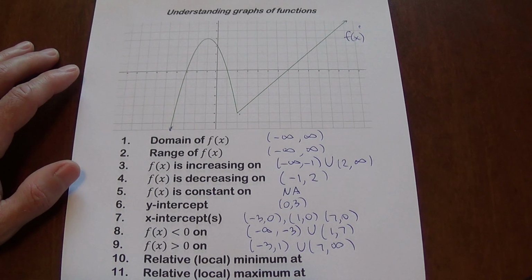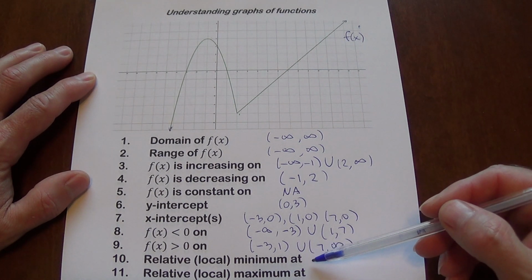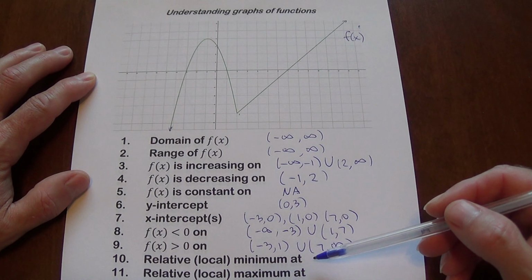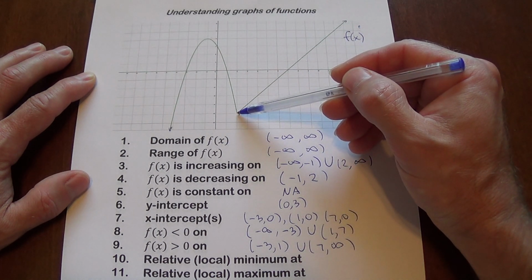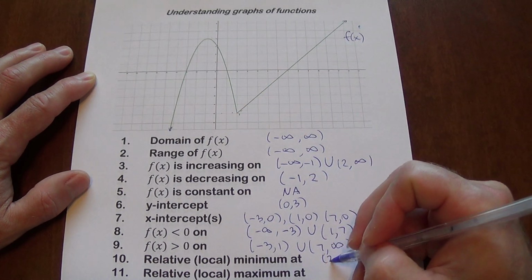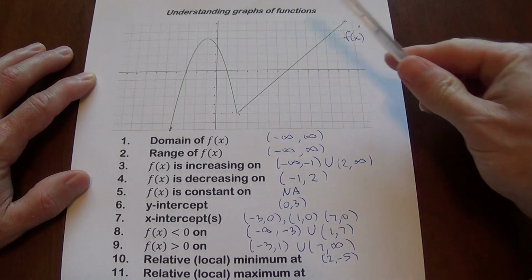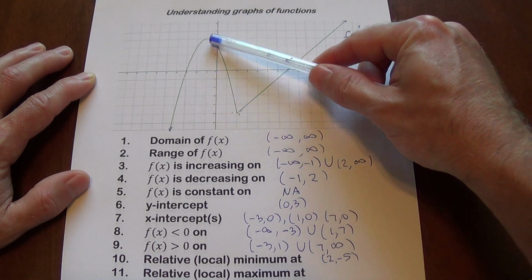Relative maximum, also known as a local maximum, and local minimum. A relative minimum is not the lowest point on the graph, but a point where you have some kind of a dip. So in this case, this is going to be our relative or local minimum. So it's going to be (2, -5). And a point like that is going to be a relative maximum. That is (-1, 4).